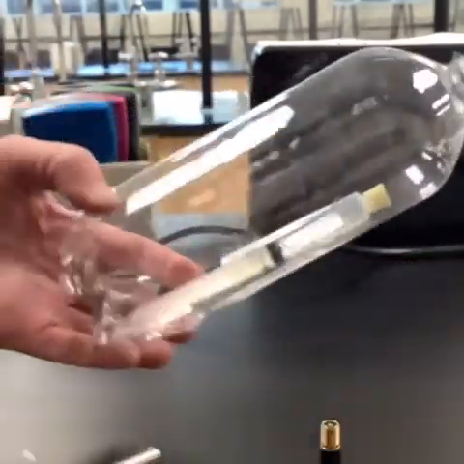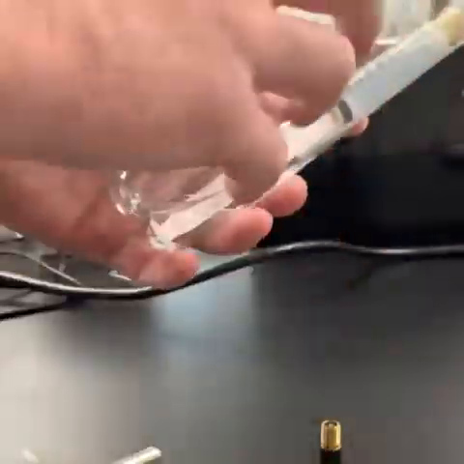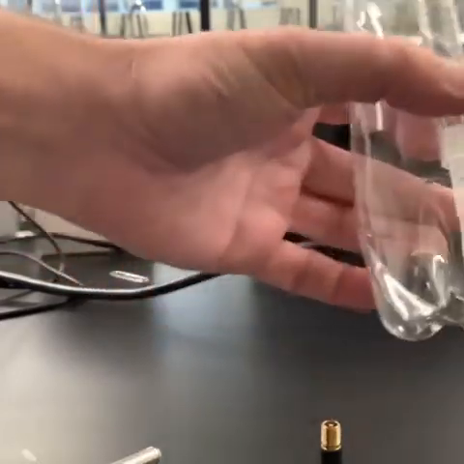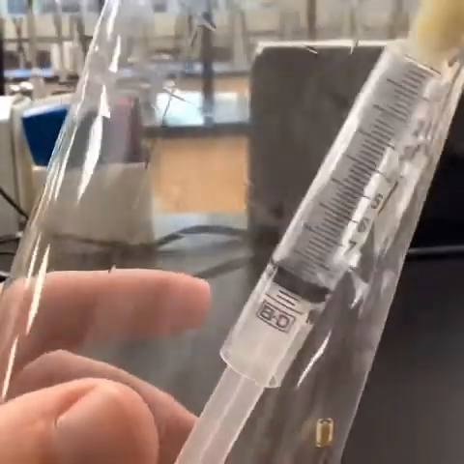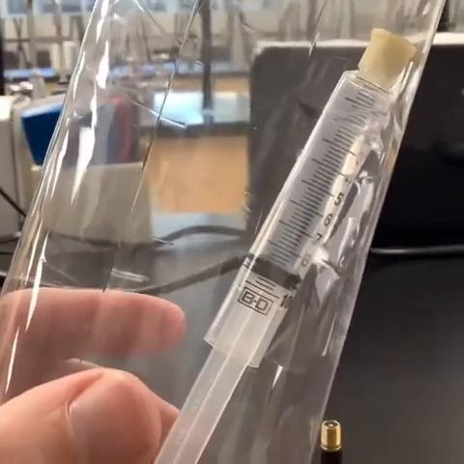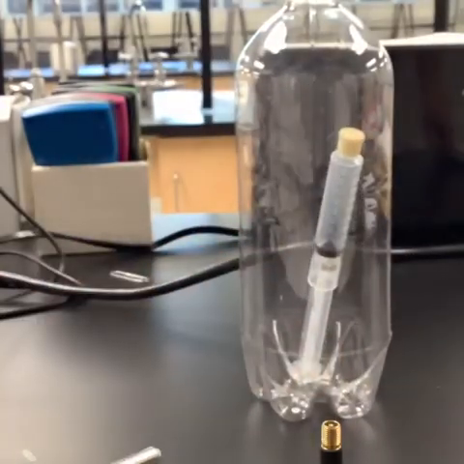Okay, so at this point, there's no pressure left inside, but you'll notice that there's still a volume. So let's go ahead and take this volume here. So for trial 9, we've got that for our volume.